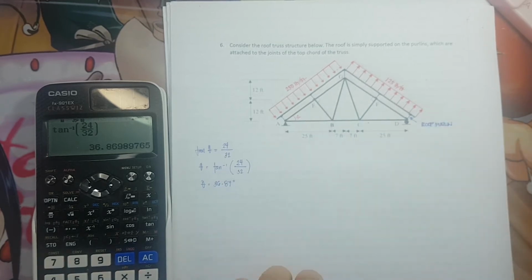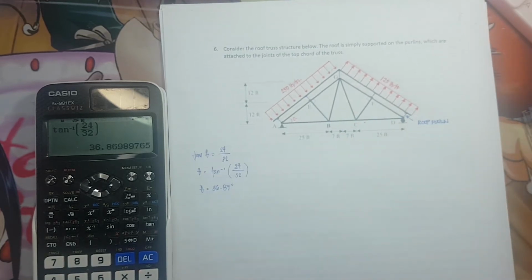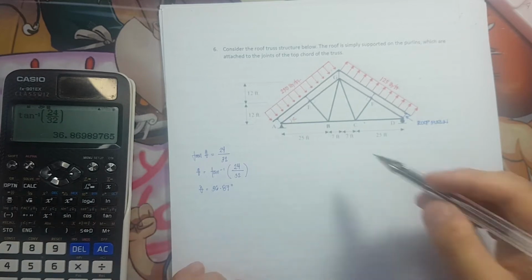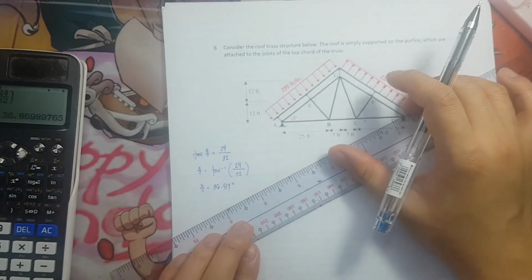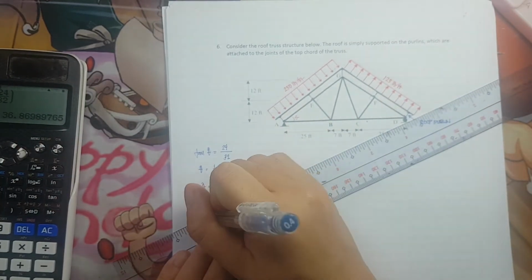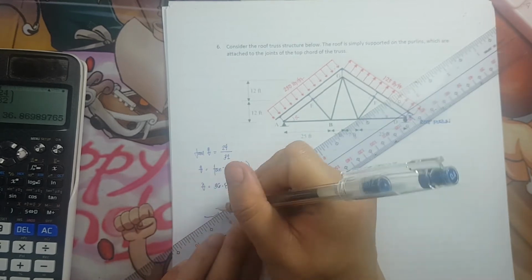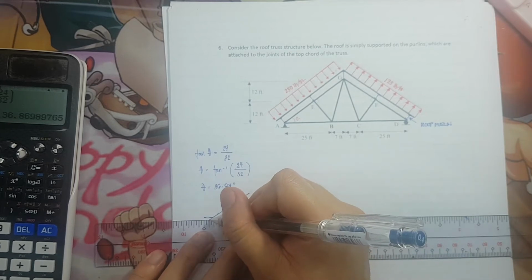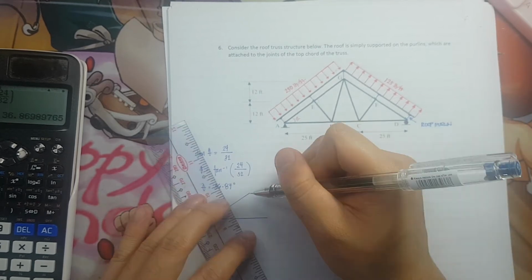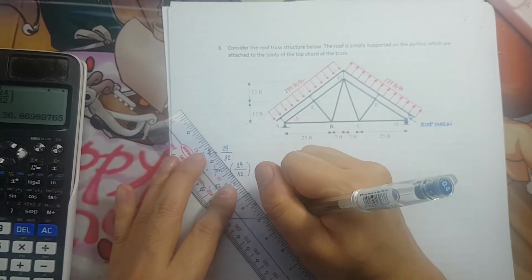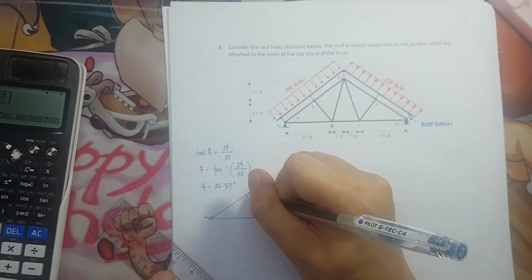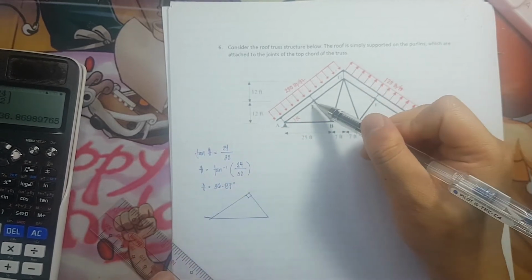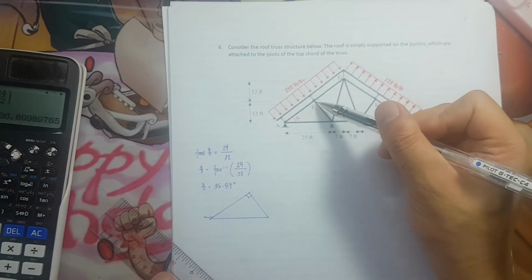Okay, so length AE can be solved using the right triangle. If we are to redraw this, that is length AE. Take note, this is a right triangle, and that is a 90-degree angle from there.